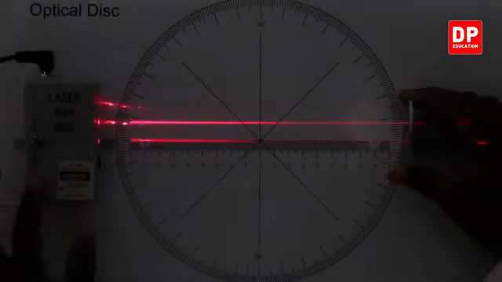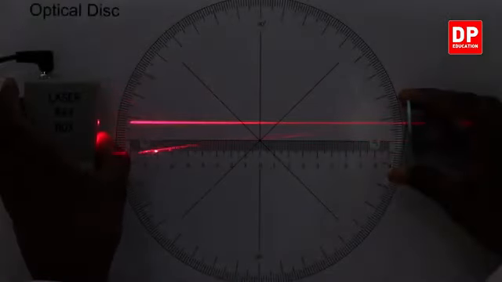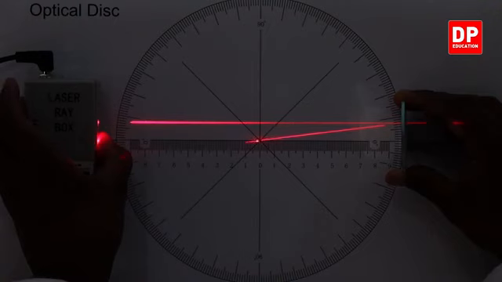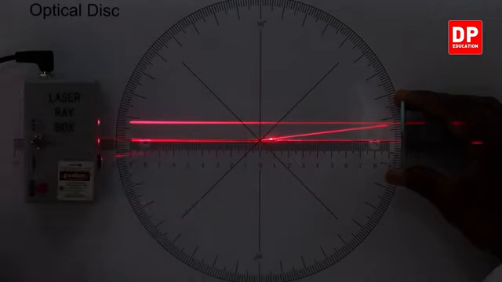So here, students, you can see first the ray that is coming parallel to the principal axis. You can see it reflects and goes through the focal point. Now to confirm that it is going through the focal point and it cuts across the principal axis, I will include another ray.